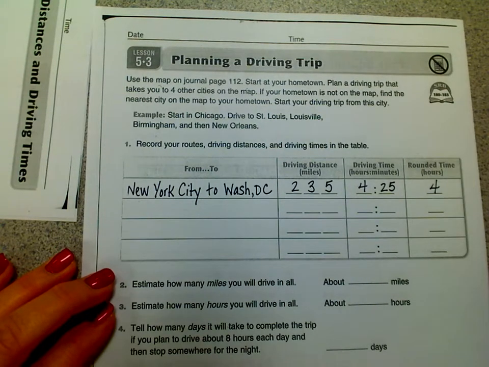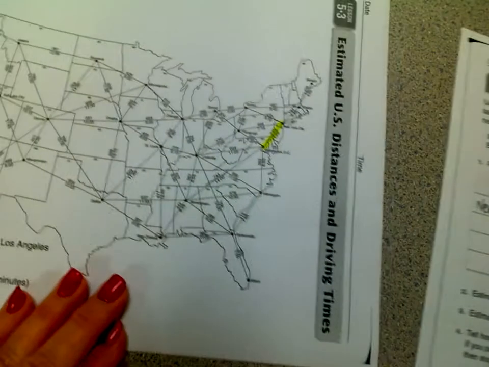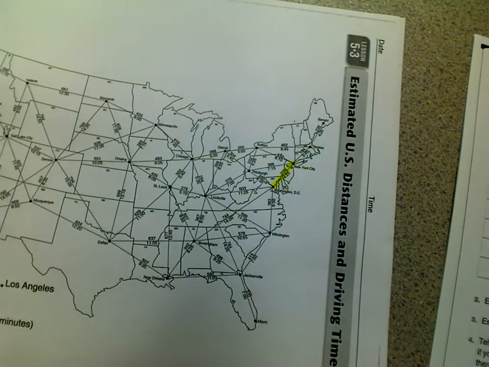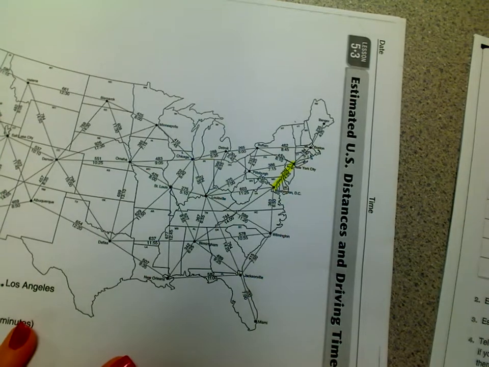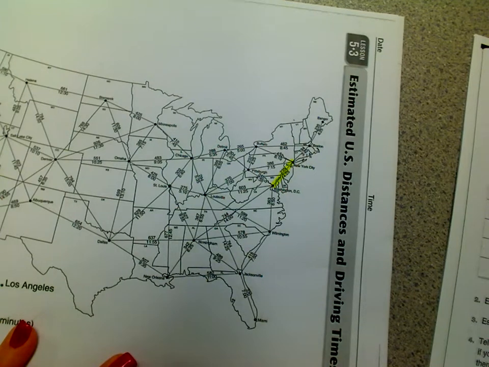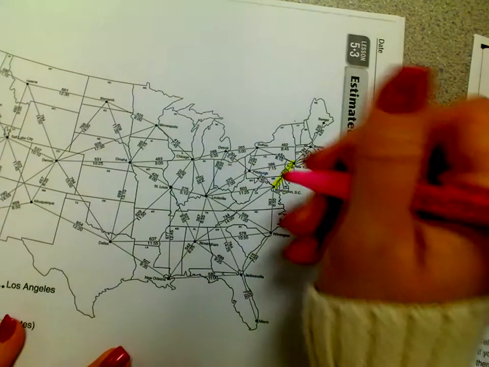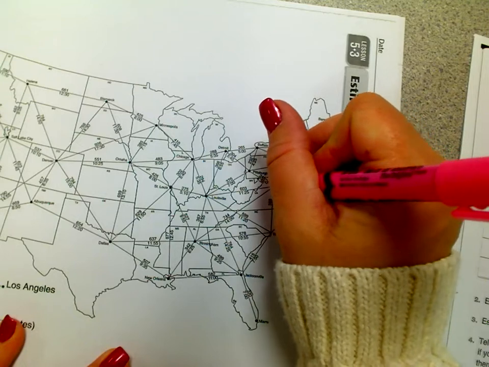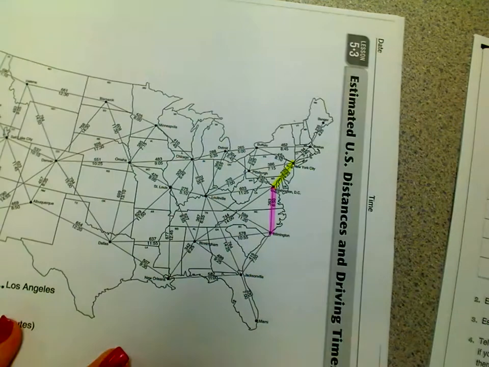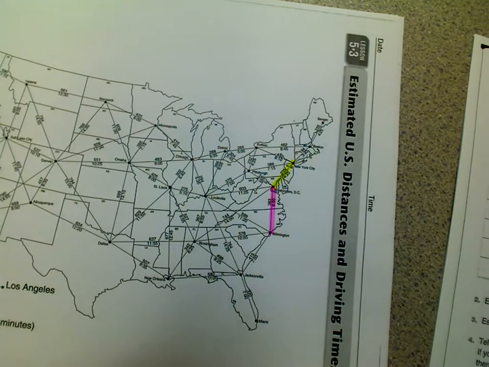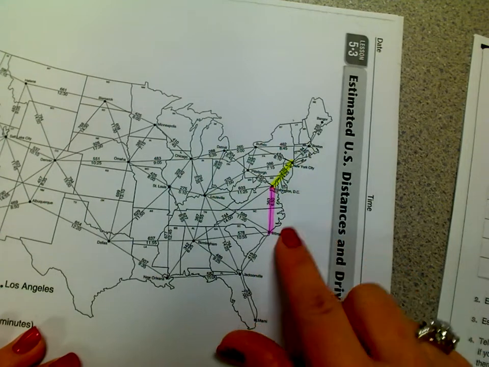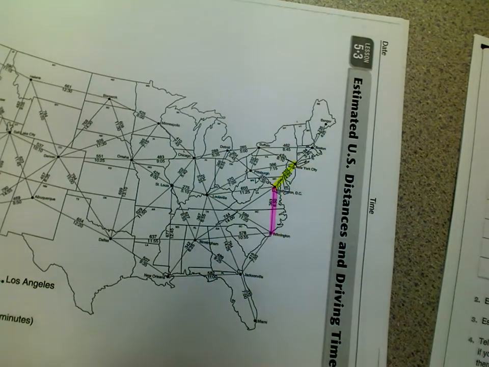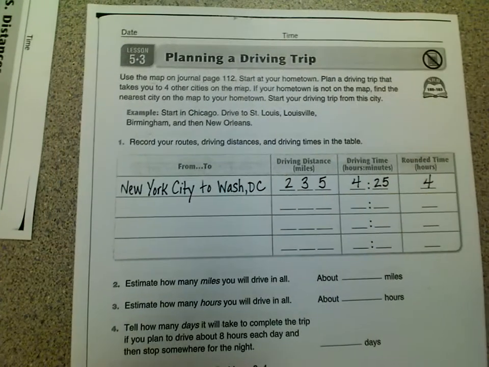All right, so now I'm in Washington, D.C. Where am I going to go next? Take a look at my map. I think for my next location, I might head to Wilmington, North Carolina. Use a different color highlighter to make it a little bit easy. So now I'm traveling from Washington, D.C. to Wilmington, North Carolina. So I need to fill that in on my travel log.